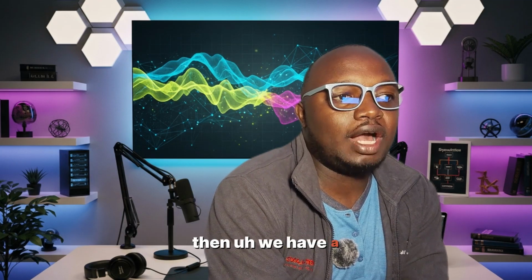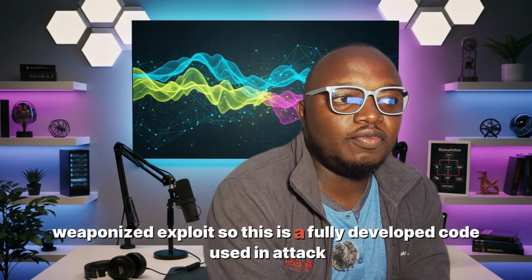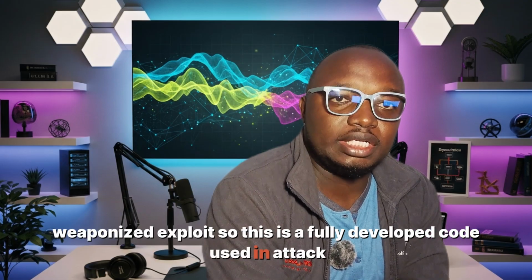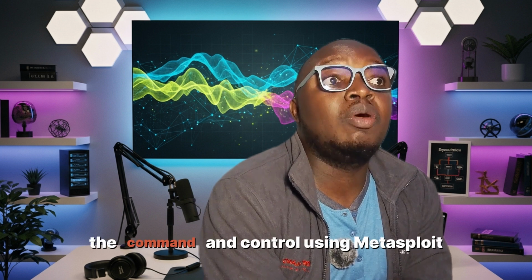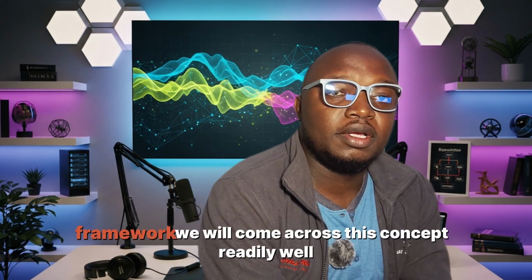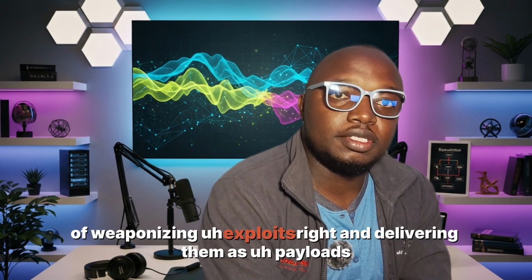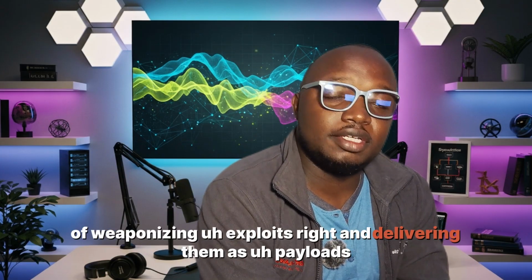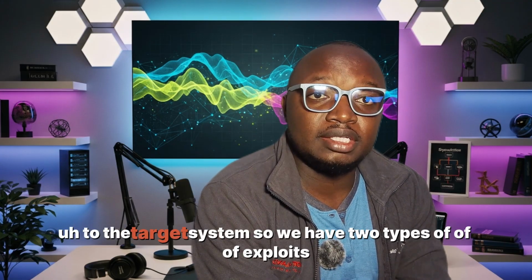Then we have a weaponized exploit. This is a fully developed code used in attack. And when we are talking about command and control using the Metasploit framework, we will come across this concept of weaponizing exploits readily, and delivering them as payloads to the target system.